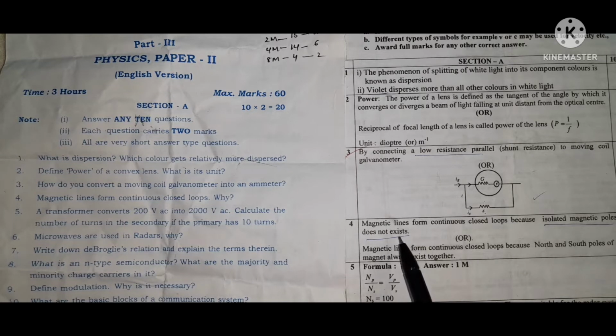Otherwise you can write it like this also: magnetic lines form continuous closed loops because isolated magnetic poles do not exist. Simple answer. Isolated magnetic poles do not exist.